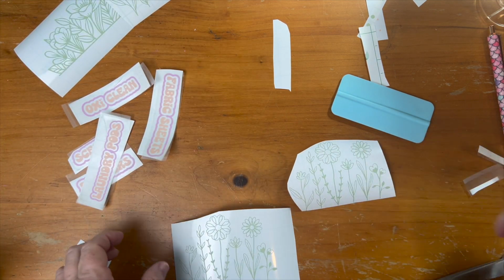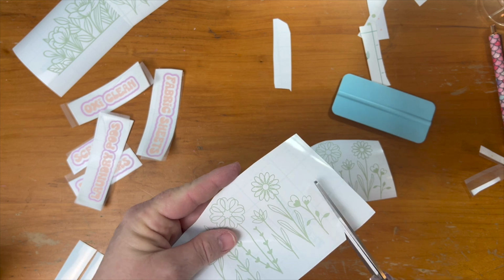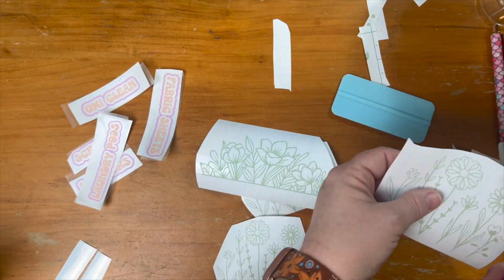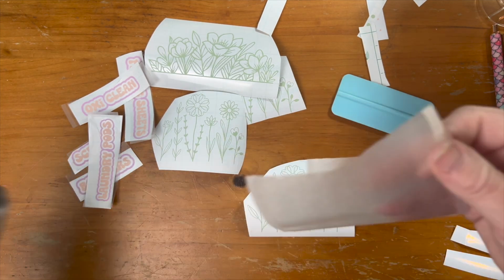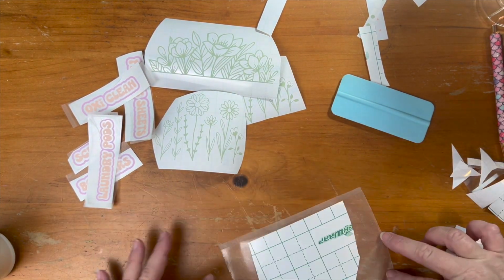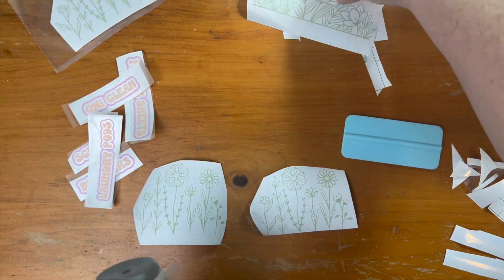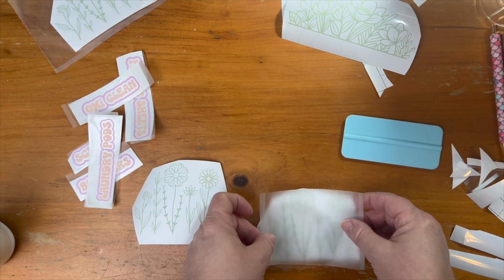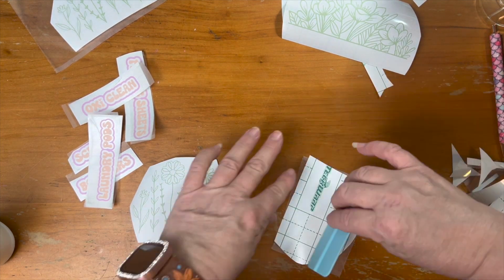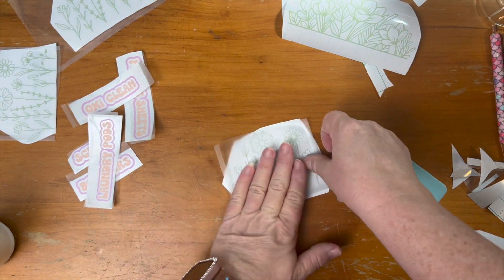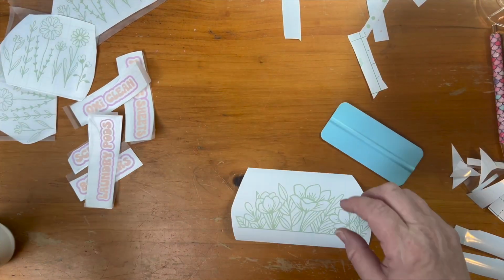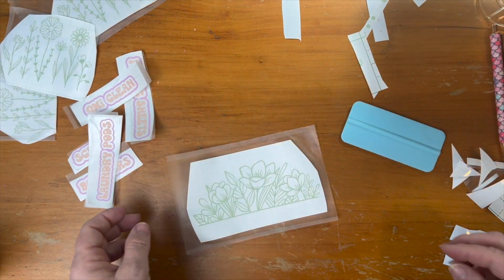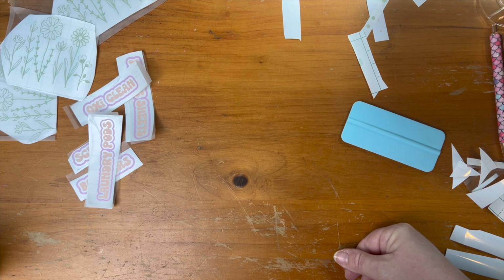Now for the big ones. Perfect. Now, time to put them on the containers.